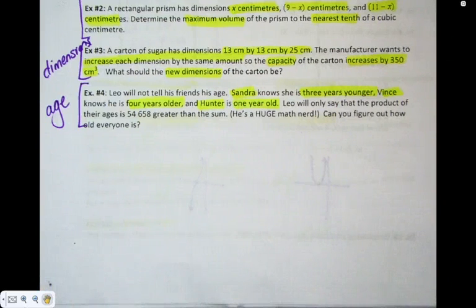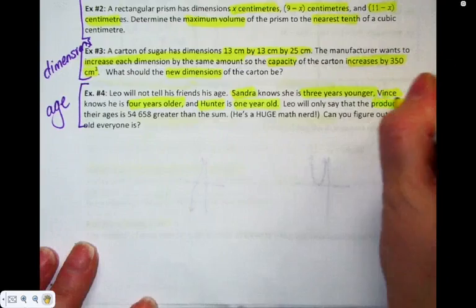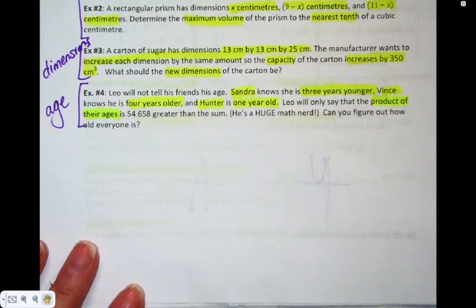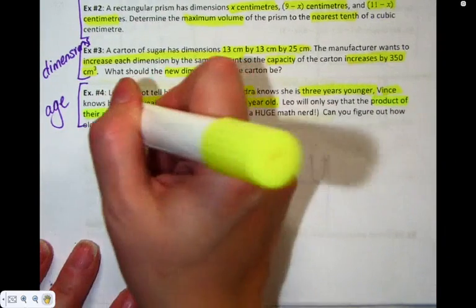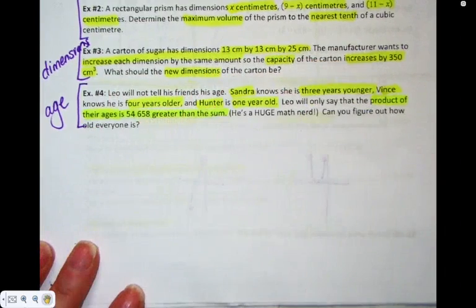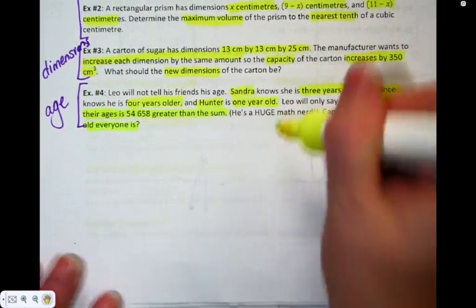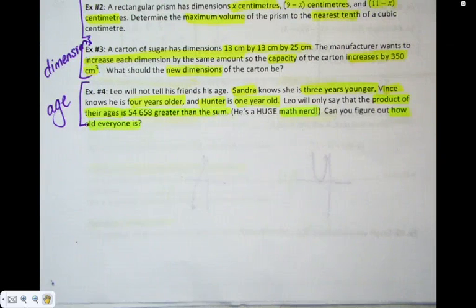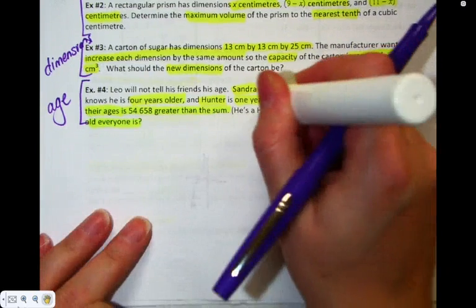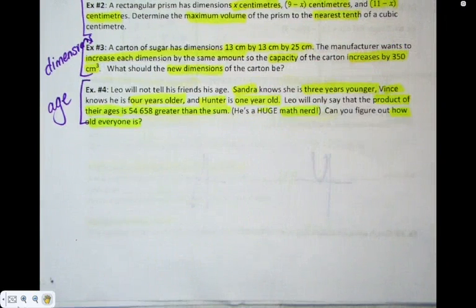That's it? That's all we need? Oh. Product of their ages. Math nerd. AKA loser. Anyway, that deserves its own color.